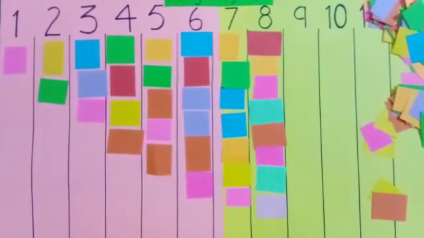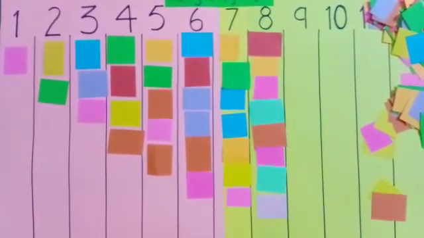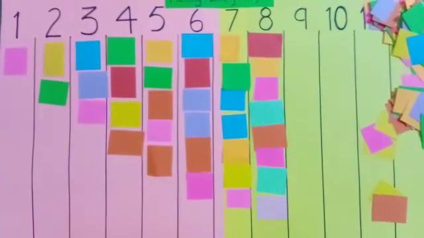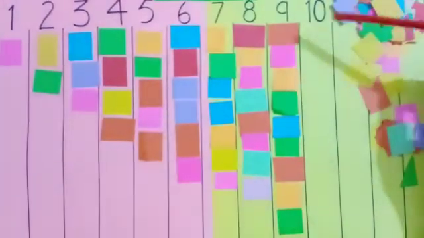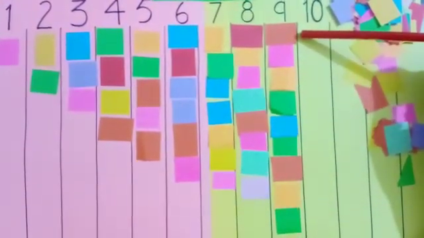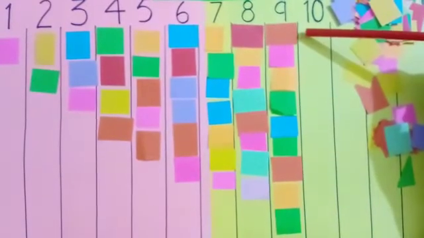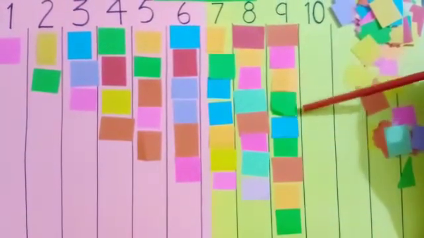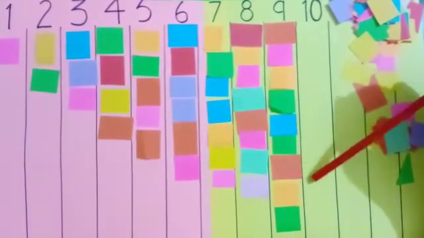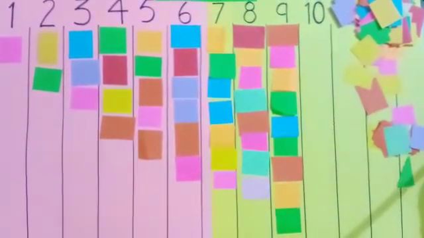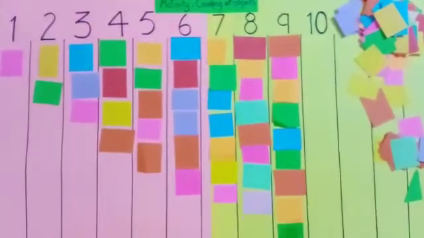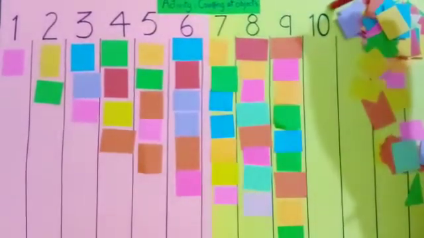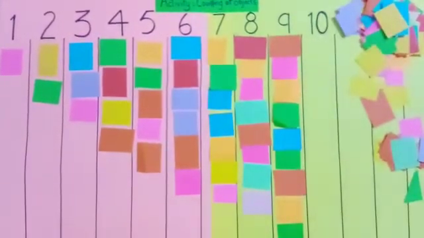Now it's turn for 9. So I'm going to add 9 cuttings. Now look, I've filled the 9th column again. 1, 2, 3, 4, 5, 6, 7, 8 and 9. And our next number is 10.